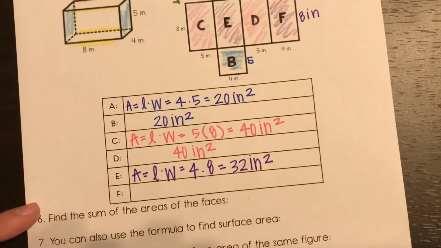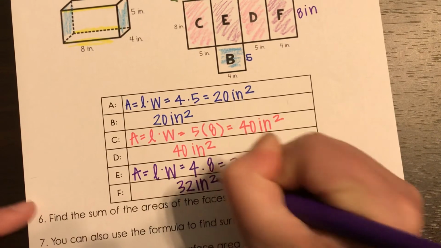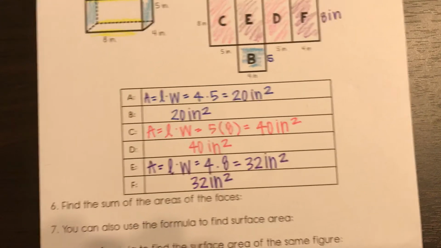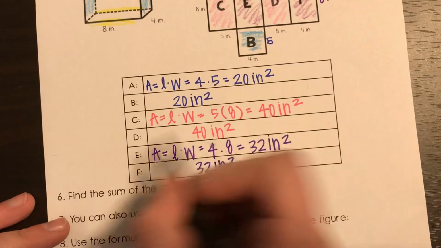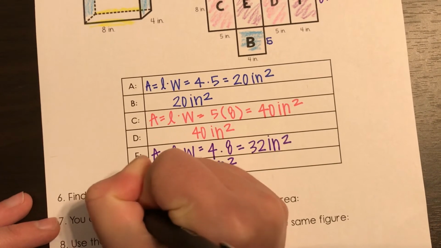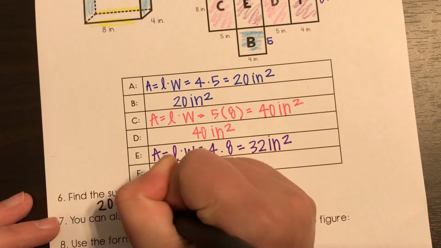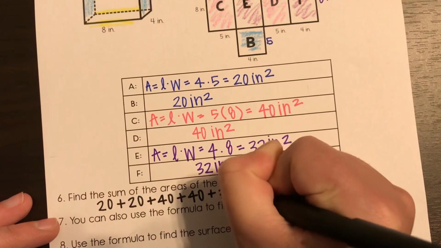Once again, F is the same, so we don't have to show all the work unless you really want to. So now we have 32 inches squared. So we found the area of each of the different faces. Now to find the surface area, you have to add the areas of all these different sides up. Both of these are 20, so 20 plus 20. Then we have 40 and 40, so 40 plus 40. And then lastly, the last two sides were 32.